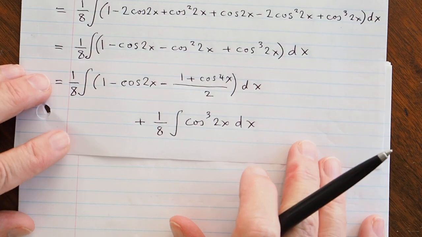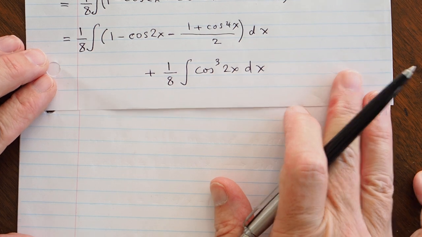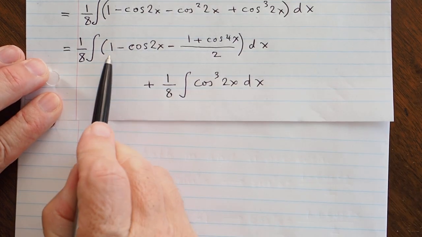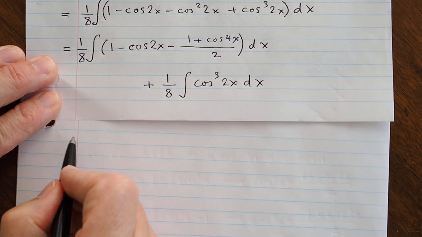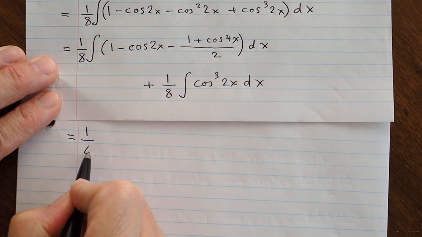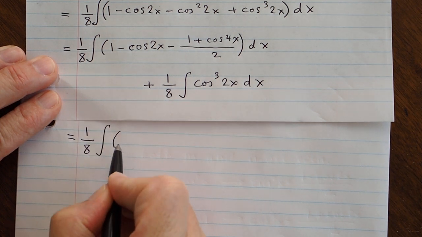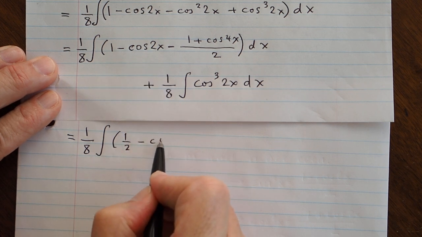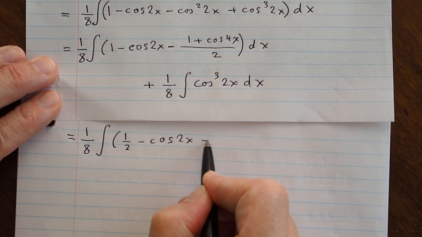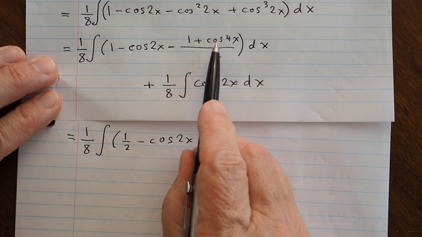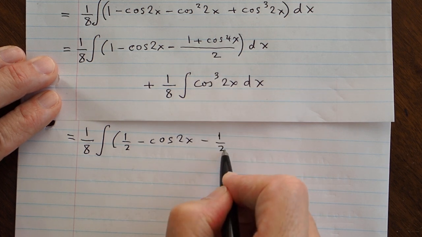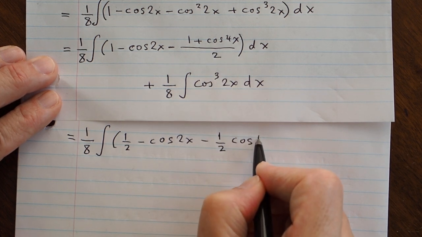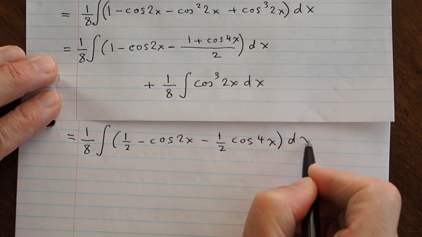So on the next page, I'm going to have 1 and a minus 1/2 is going to give us just a 1/2. And I still have this minus cos 2x here. And then I'm going to have a minus sign coming through to this guy. It'd be minus 1/2 of cos 4x dx.